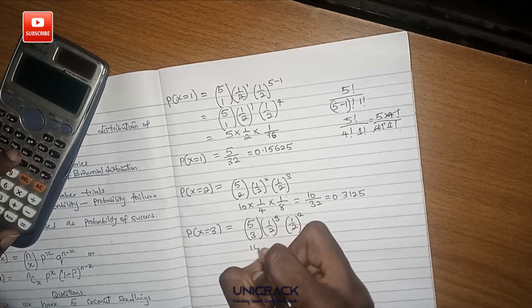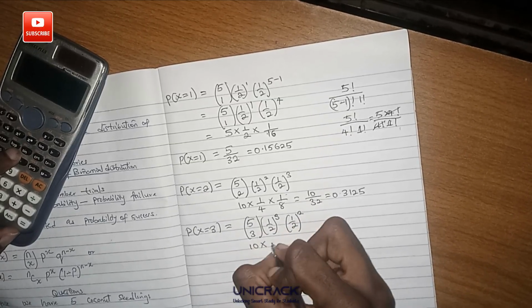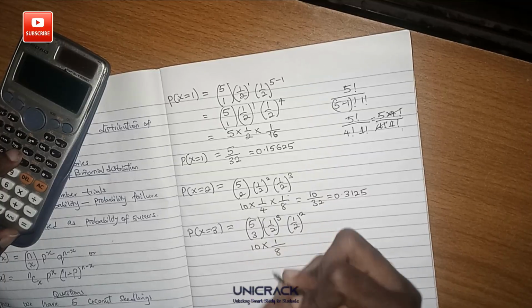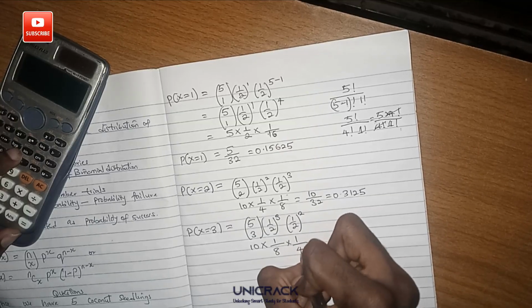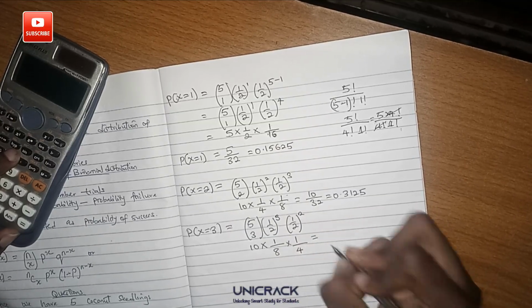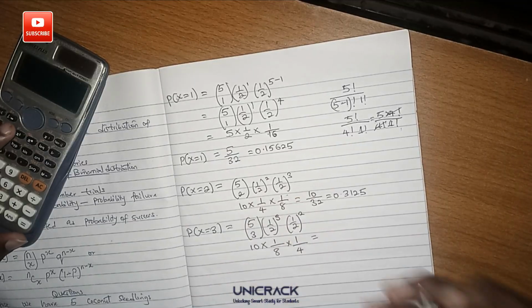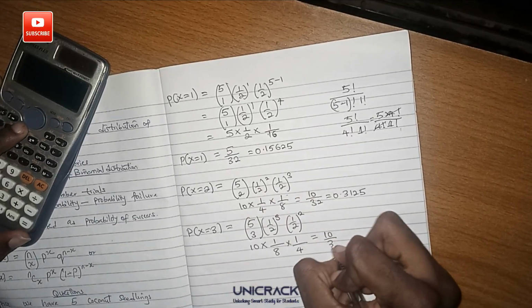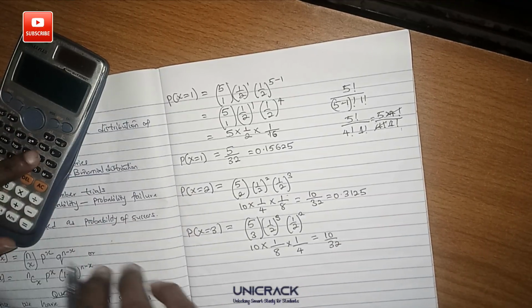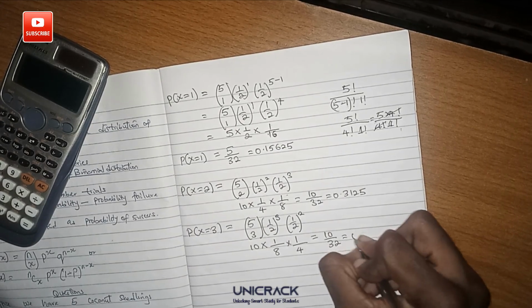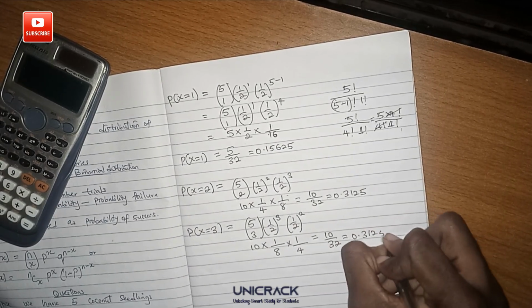Multiply by 1 raised to the power of 3 is 1. 2 raised to the power of 3 is 8. 1 raised to the power of 2 is 1. 2 raised to the power of 2 is 4. So basically, we're going to have the same answer as this one here. So we'd have 10 over 32, which is 10 divided by 32, which is 0.3125.